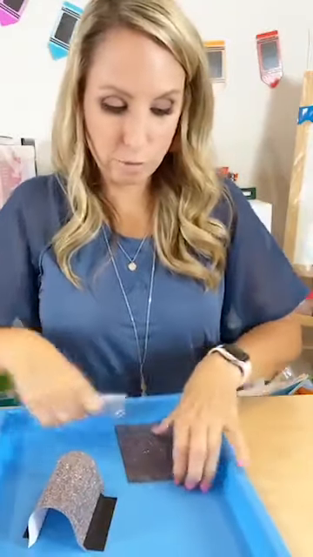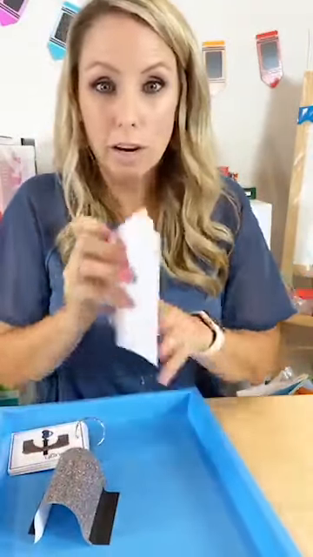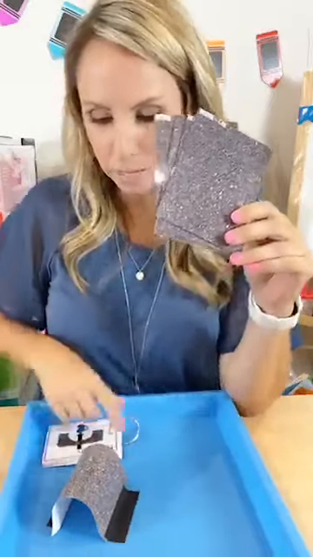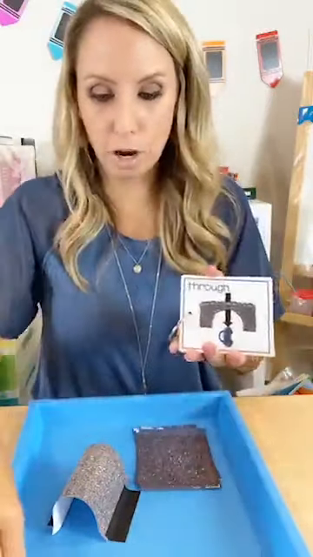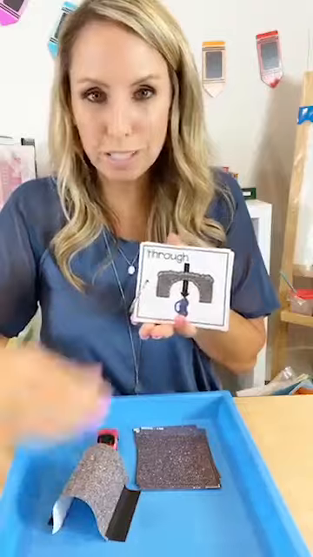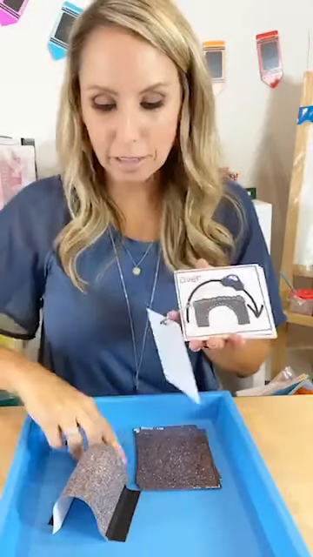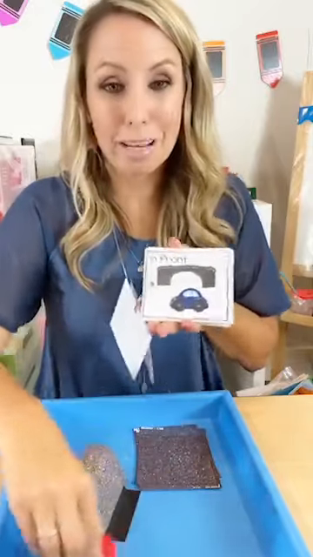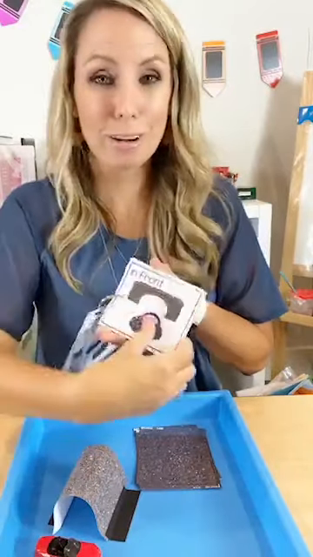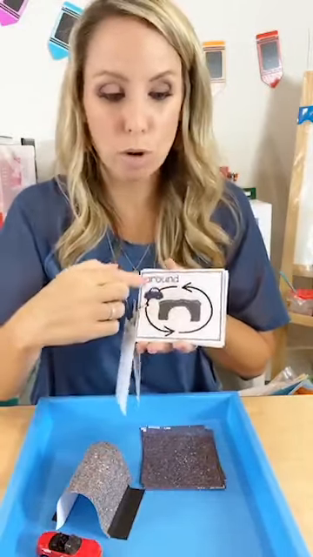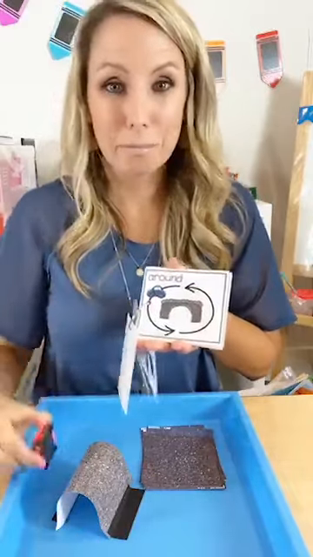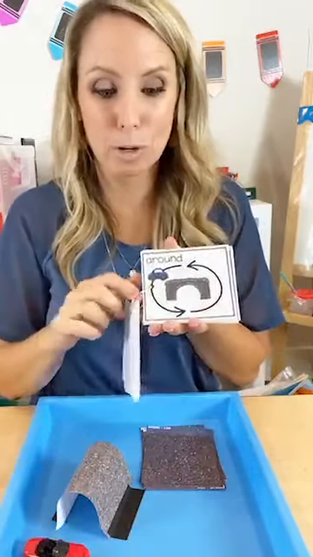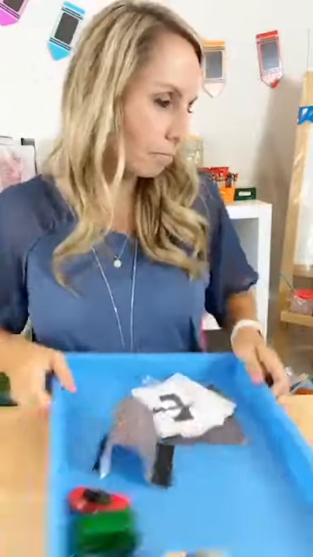So again, you get 4 of these, and you can print more, so that way you can do more of it with them, and make the car go through the tunnel or the bridge, make the car go over the bridge, make the car go in front of the bridge. So again, really fun, super simple graphics, but move in and groove in to explore those positional words.